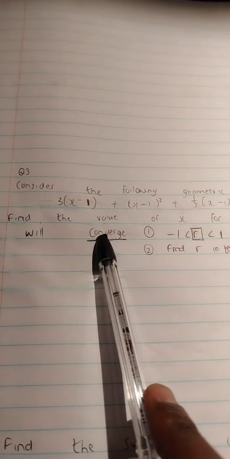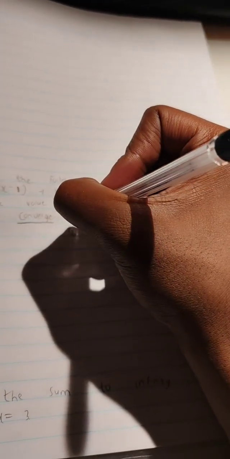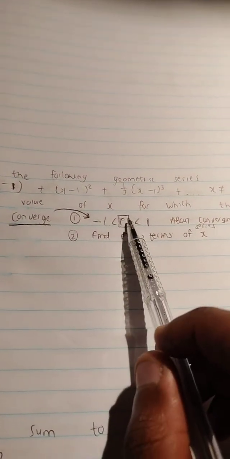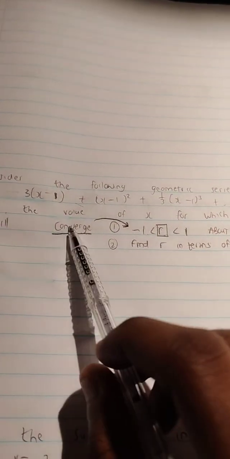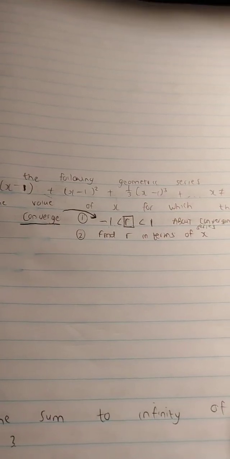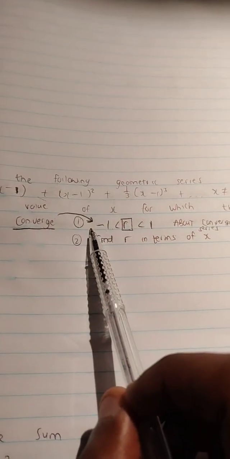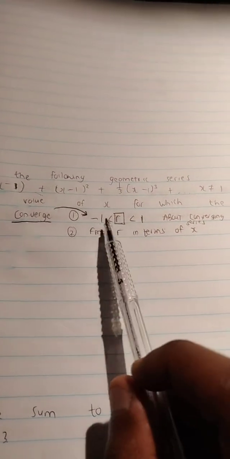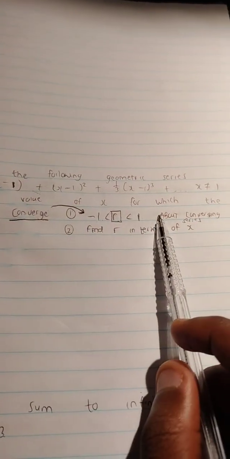So when we talk about a geometric series that converges, it exhibits this particular quality. The value of r, which is the constant ratio of a geometric series, is greater than -1 but less than 1 if it's converging. That is what we know about a converging geometric series. So step 1, let us write that condition: r is greater than -1 but less than 1.